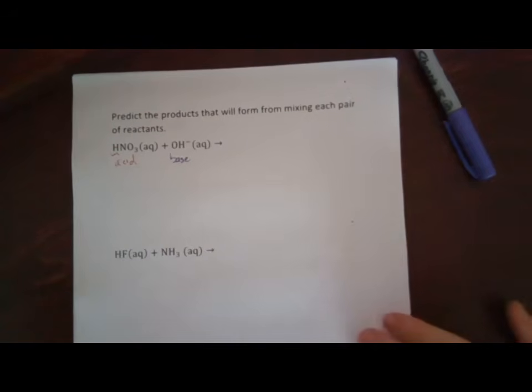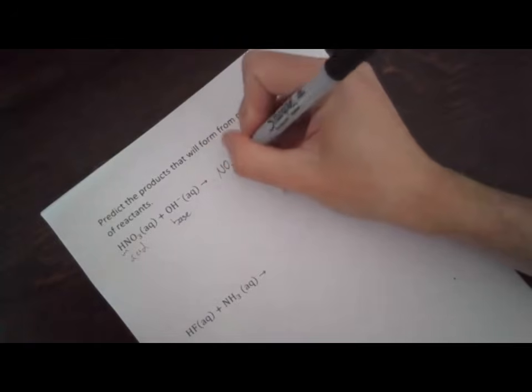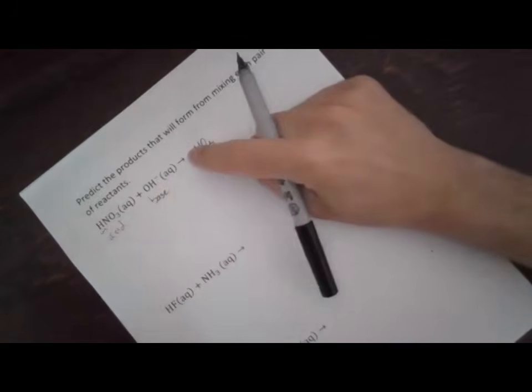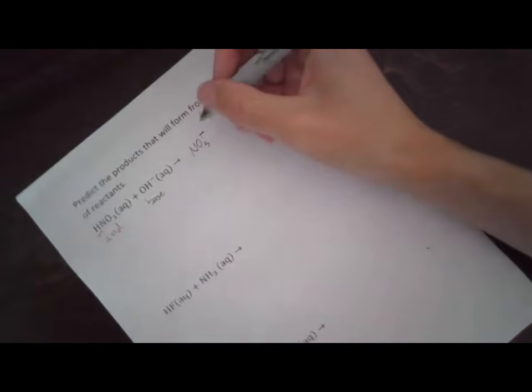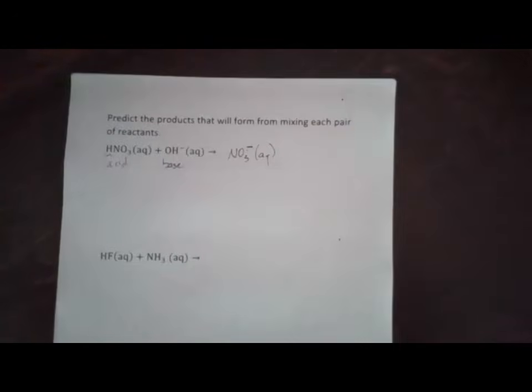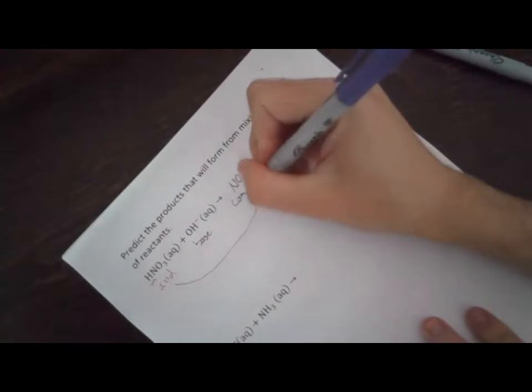HNO3 is going to be the acid, which means it's going to donate a hydrogen, an H+. The rest of this is going to stay the same. The NO3 is still going to be there, and it loses the H. There's only a single H, so it goes down to 0. I was neutrally charged, I go to -1, and that is aqueous. What we've created here is the conjugate base.